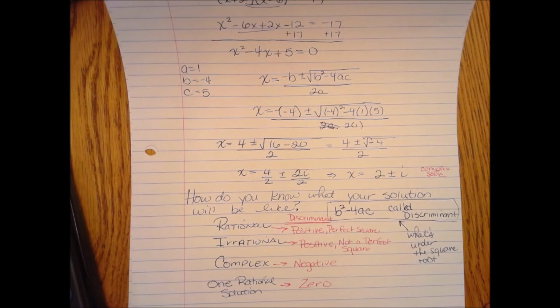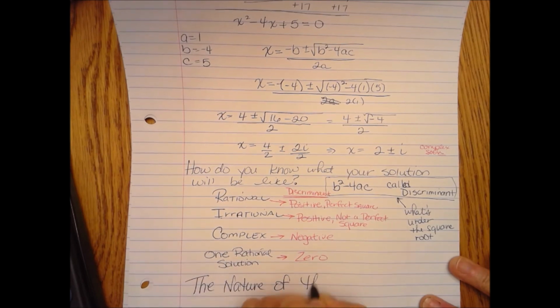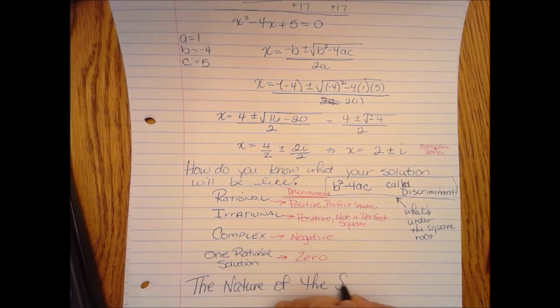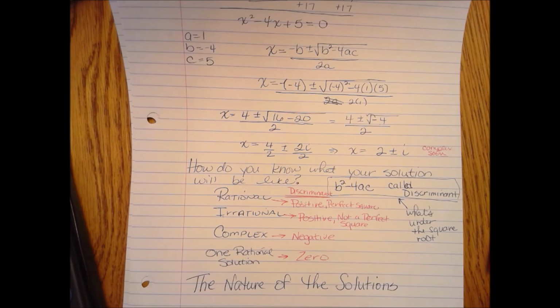So you can just take a look at the discriminant to see the nature of the roots. This is called the nature of the, oh, I said roots and I didn't mean to say roots. That's what it's also called, but it's the nature of the solutions. Okay, we're going to see that later on.